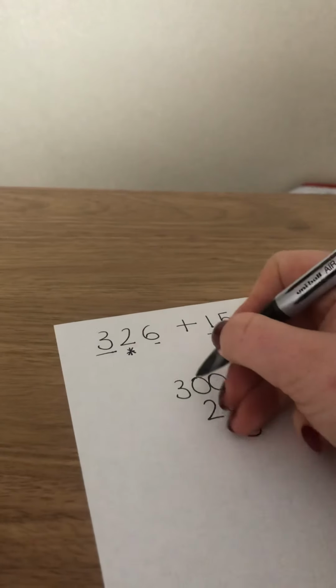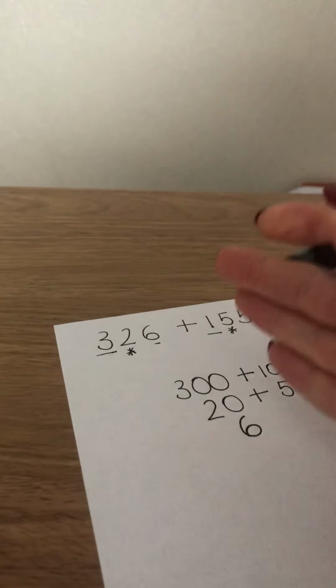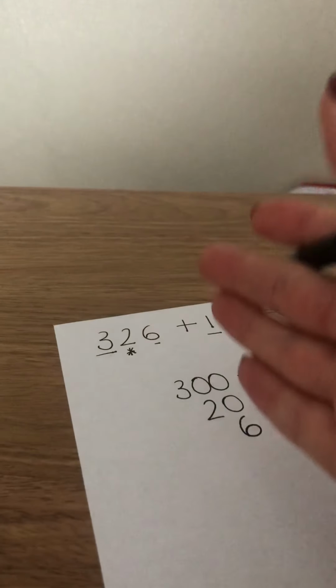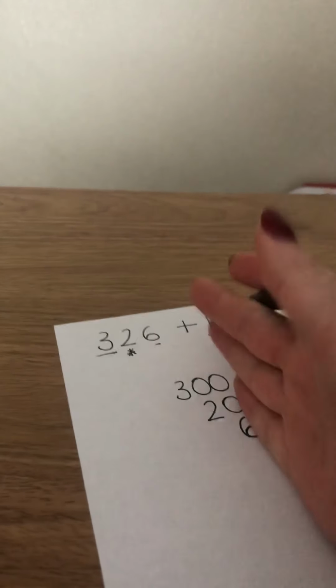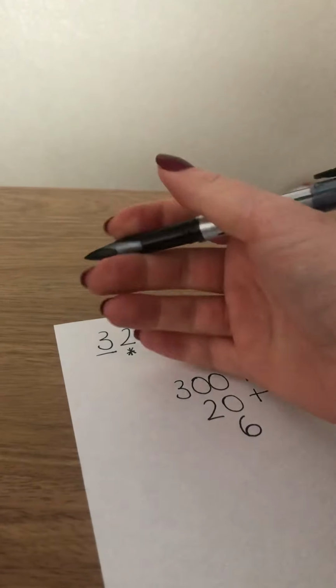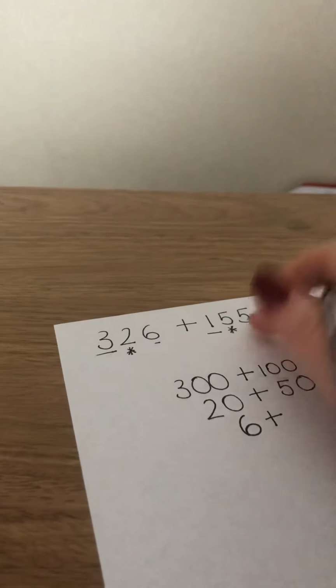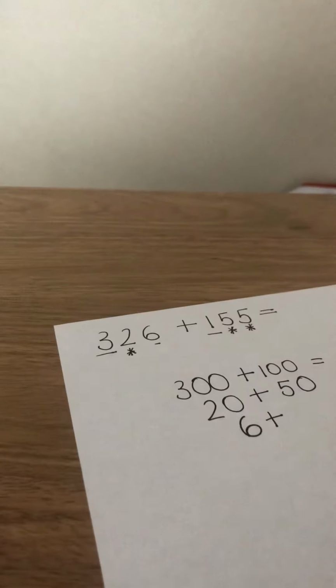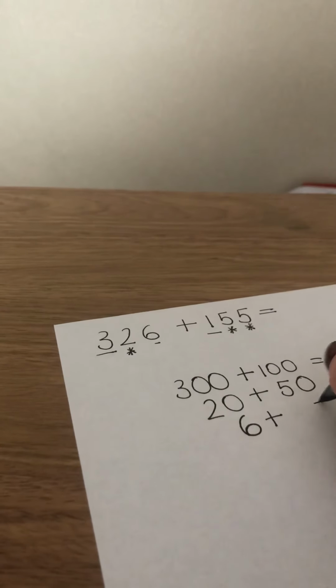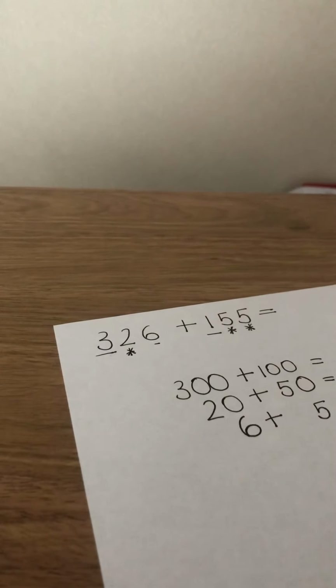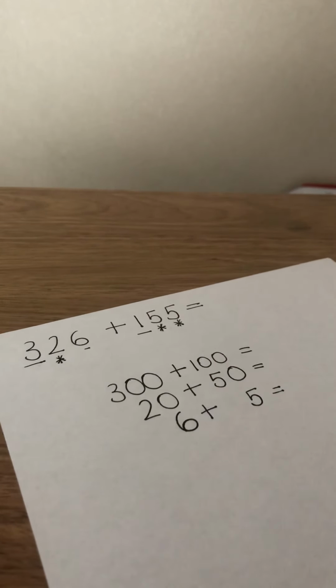As you can see, I've got them all in the correct column, in the correct place, so that they all know what value they have. So we've got 6, we've got 20, and we've got 300. Okay, and then the other ones that we have, we've got 5. Then once you've done that, you can obviously start to add together. All we're doing when we're doing the partitioning method is breaking it up into smaller pieces which are easier to add.